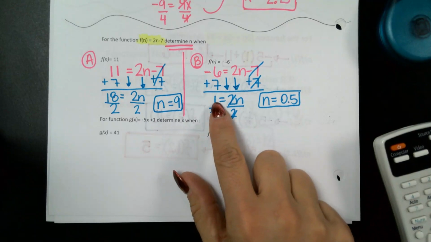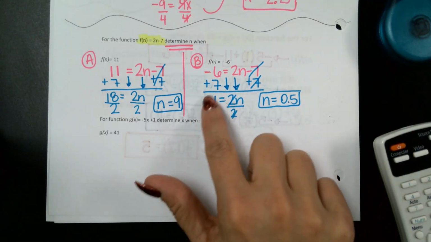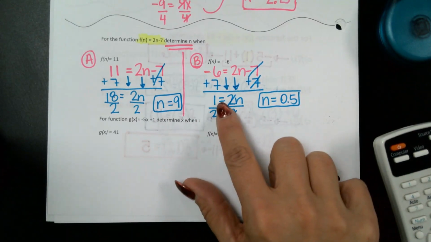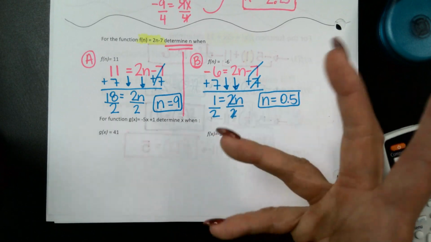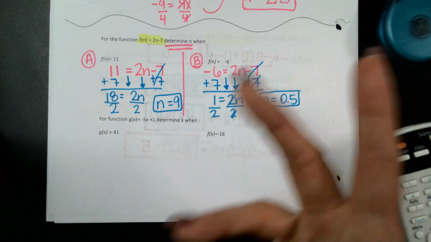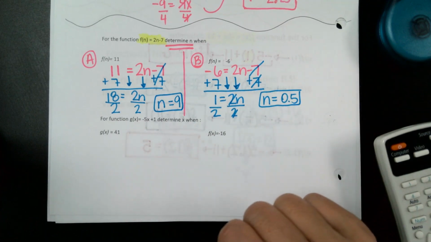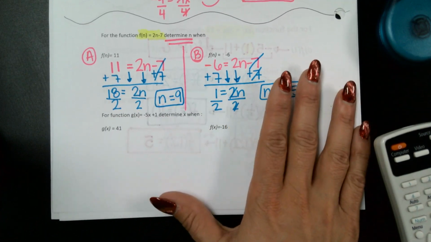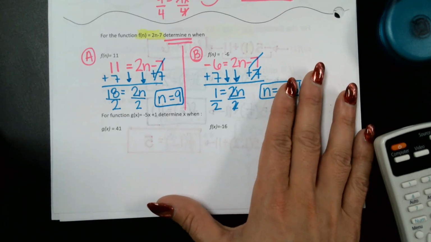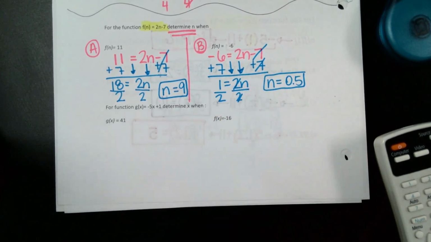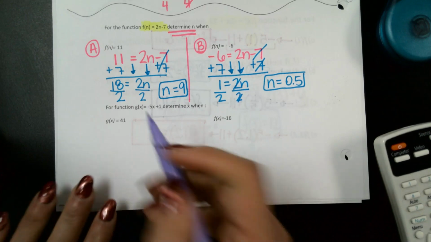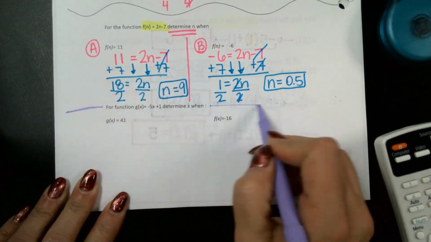But again, if you look at the left side, this top number is smaller than the bottom, which means it's a fraction. So you should end up with a decimal. 0.5. Questions? None? What'd you say? No, about this, about functions.